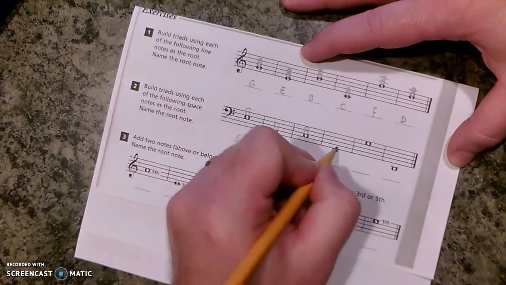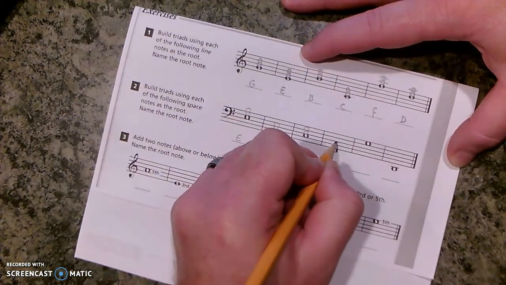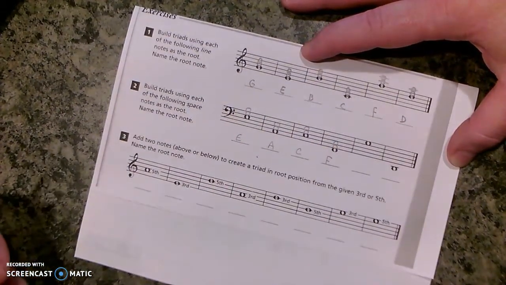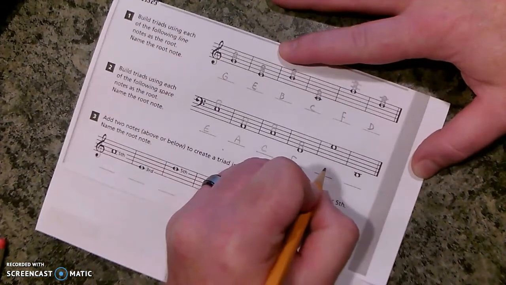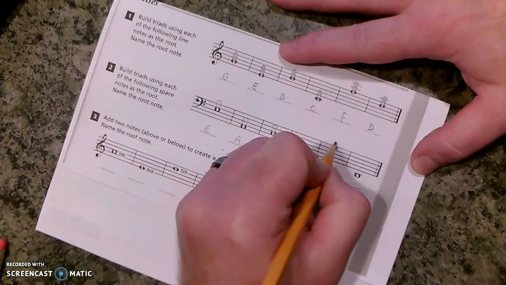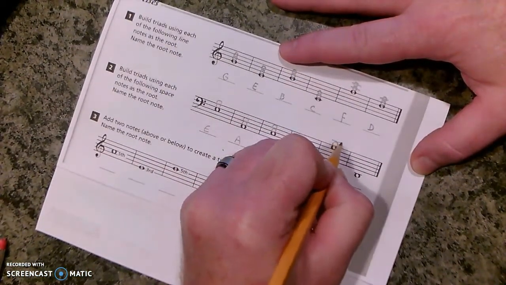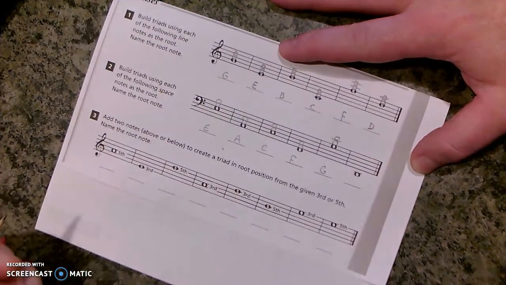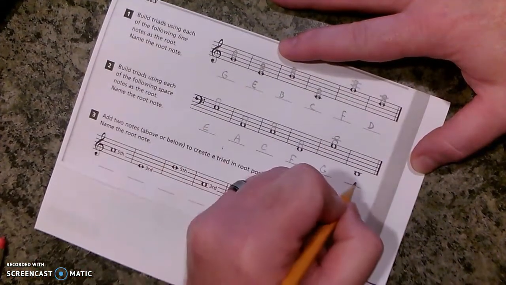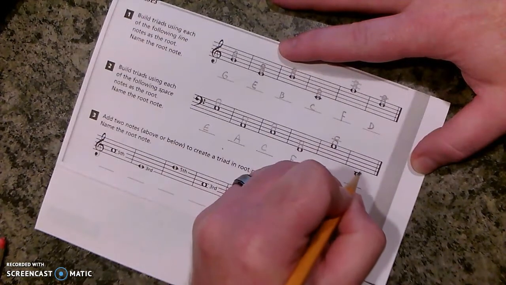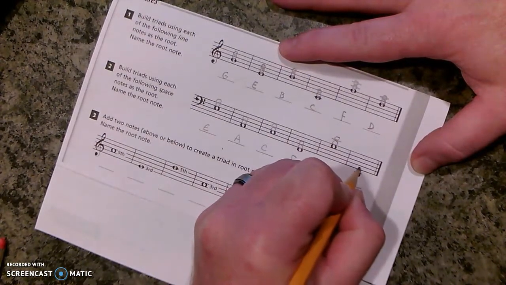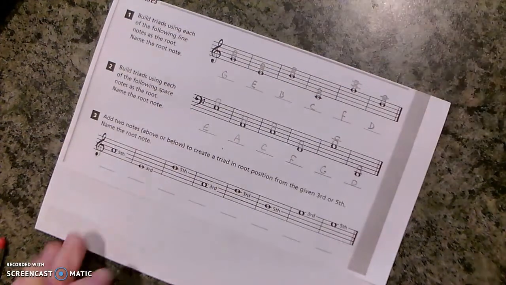an F triad on F, A, C, G triad, we're going to need some ledger lines, G, B, D, and then a D triad on D, F, and A.